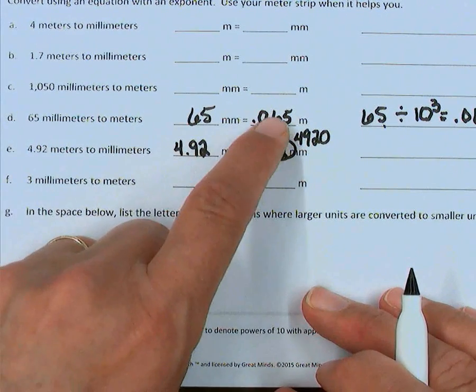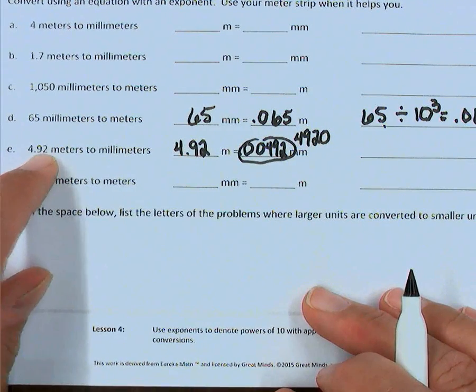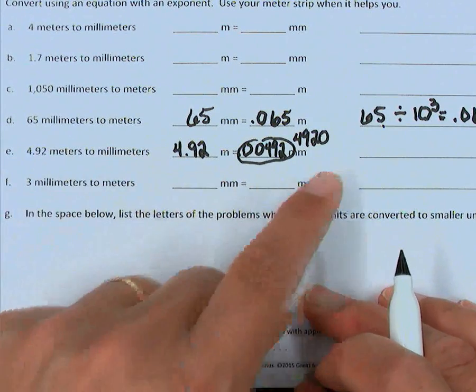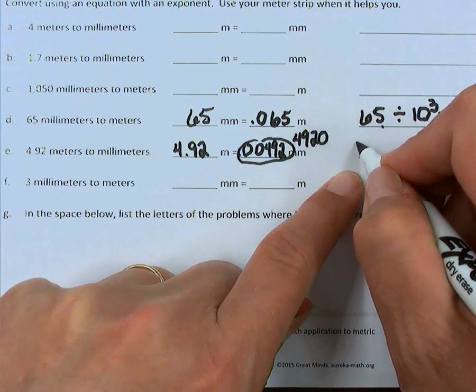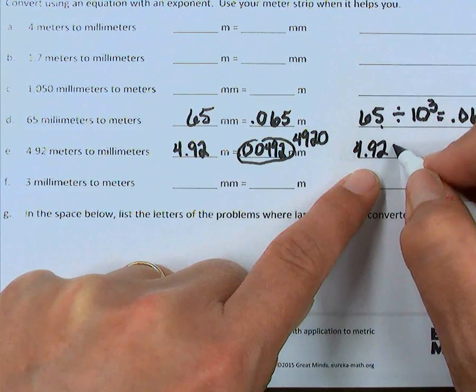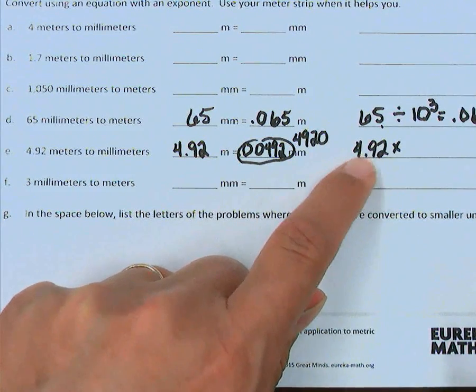So our answer will be smaller. It will be part of something bigger. In this case, though, we're seeing how many of these little pieces fit into this big one. And we know now, let's go ahead and move this on over, 4.92. We have to multiply, because it's going to be many, many, many millimeters if we have 4 meters.